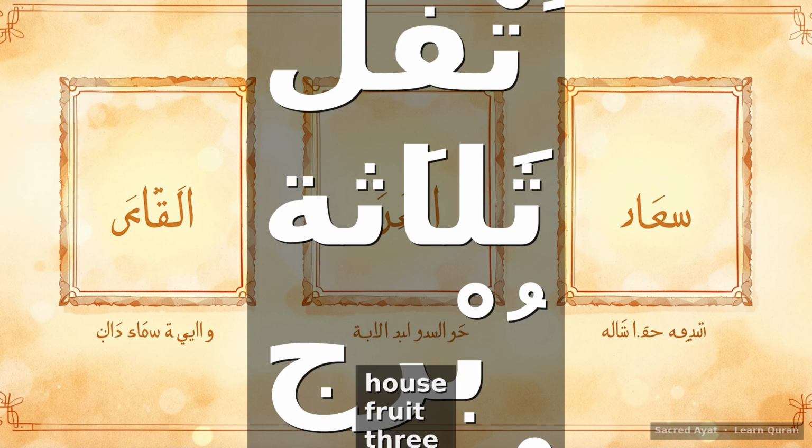Fourth, burj. Slow, bu-rj. Translation, tower. Here the Ba has a long U. Fifth, taht. Slow, taht. Translation, under. Ta again, but with a long A and a silent H. See how each letter keeps the same shape but gives a new sound?